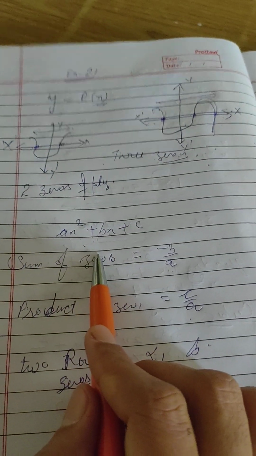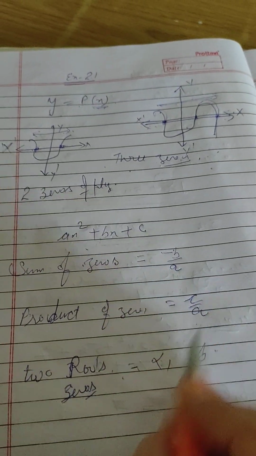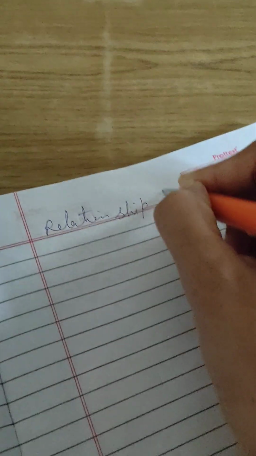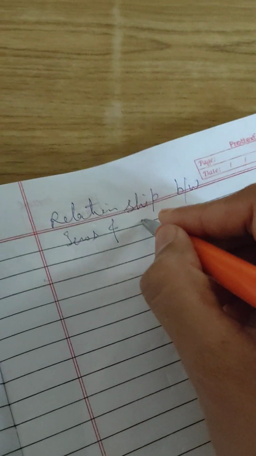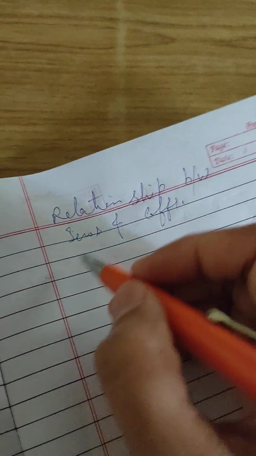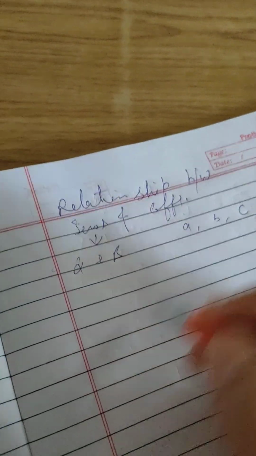We have to find the relationship between zeros and coefficients. These are the coefficients, these are the zeros. Zeros are alpha and beta. Coefficients are a, b and c. So we have to find the relationships. Here we write the sum of zeros is minus b by a.